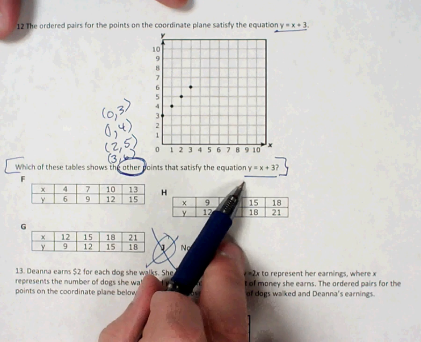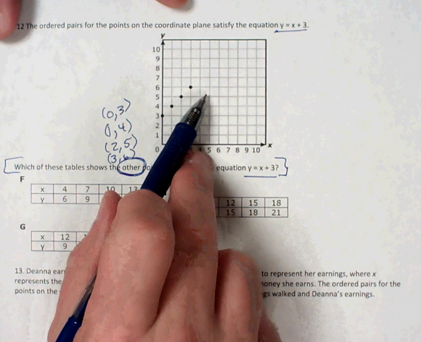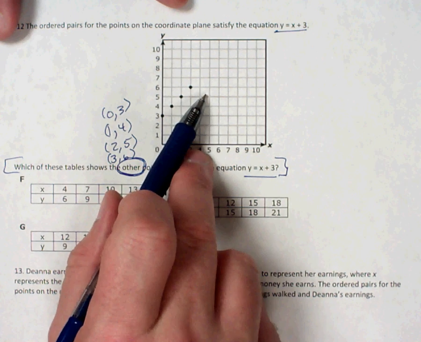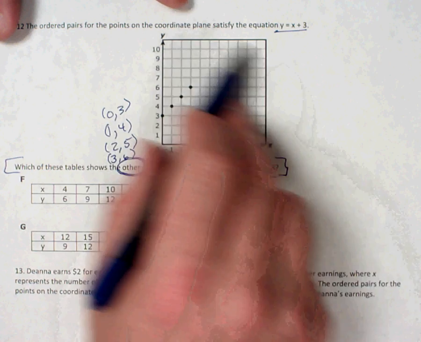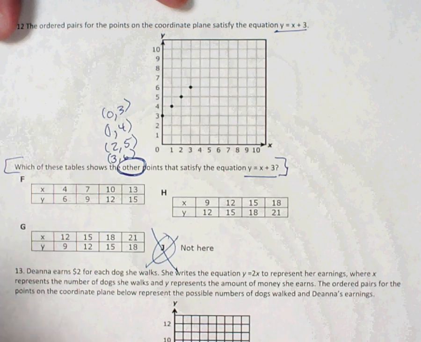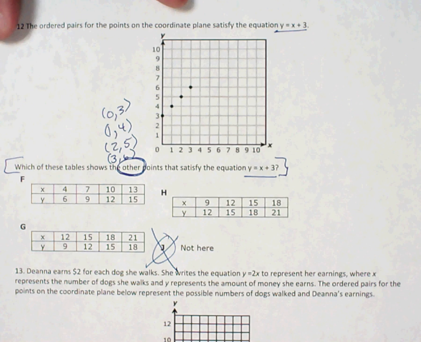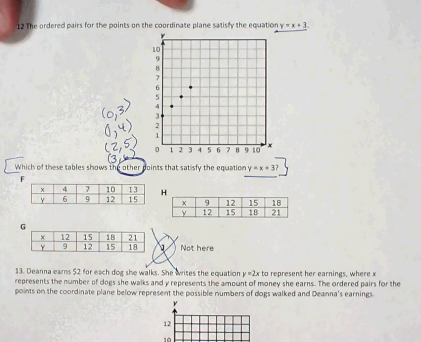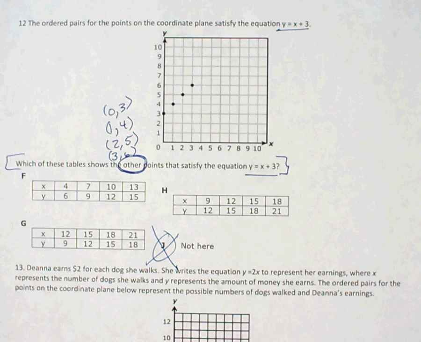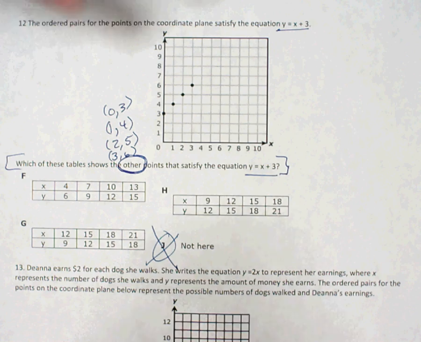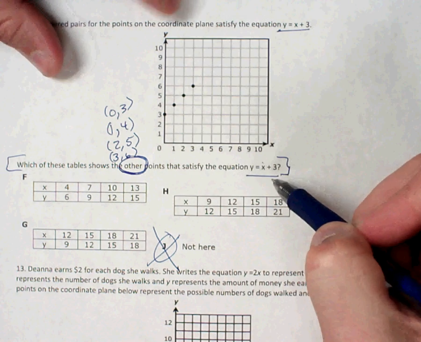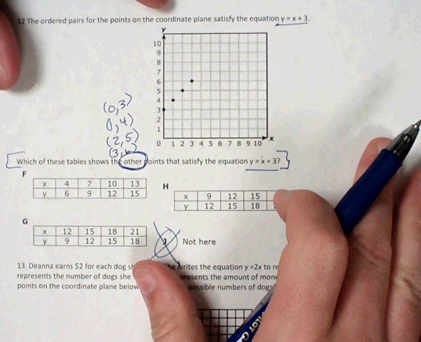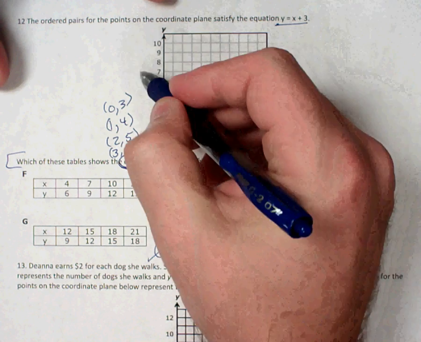Because this is not asking for these points. In fact, this coordinate plane really is extra information that could potentially trip you up. So the best way to deal with this is to ignore the coordinate plane and just focus on the rule and our inputs and outputs, just like we've done with the previous problem.